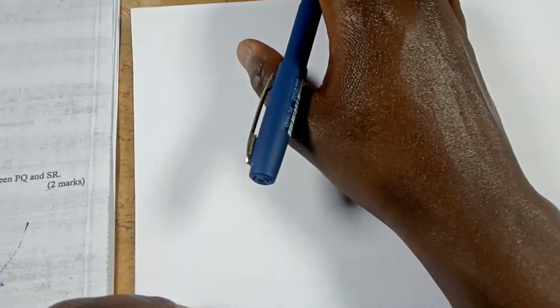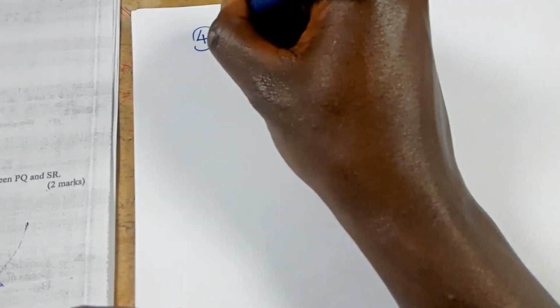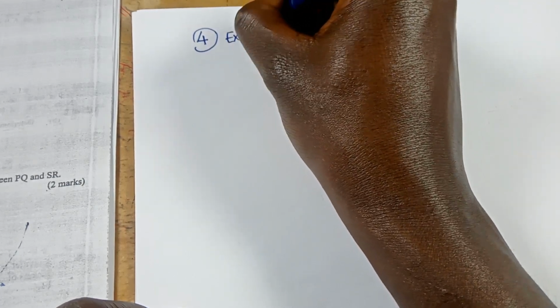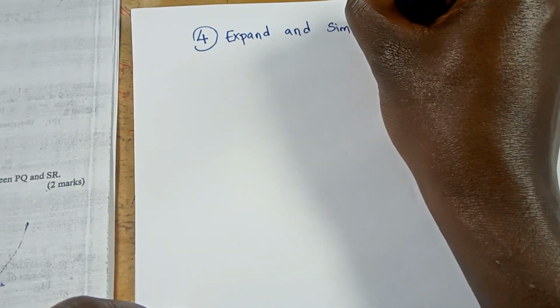So number 4 of our question reads, expand and simplify.